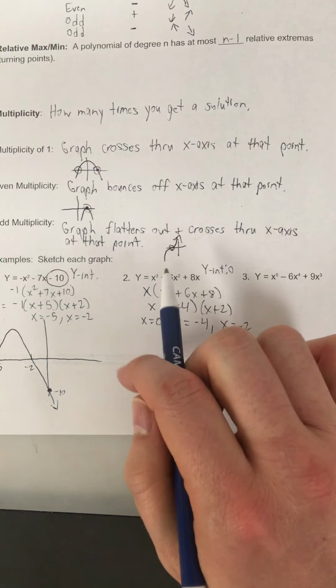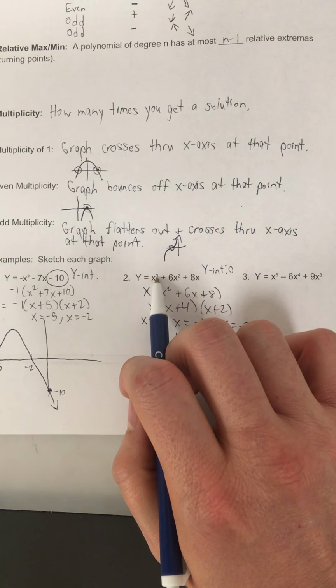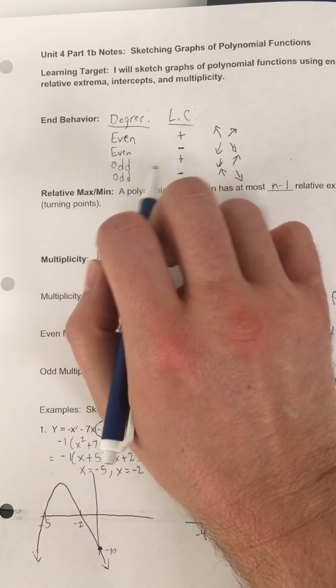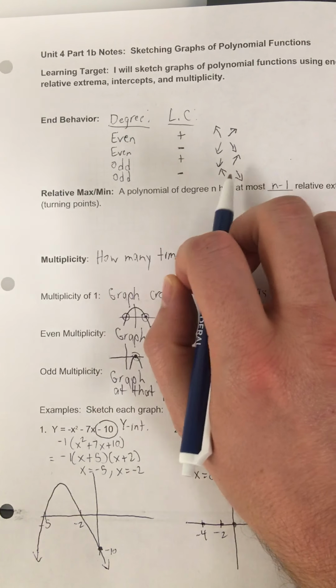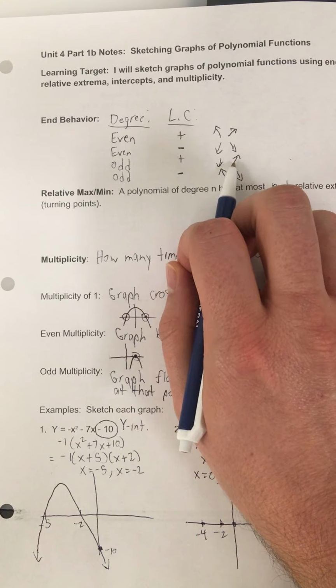Now, this is x to the third. If you go back to the original problem, is that even or odd degree? That's odd degree, and there's a positive 1 in front. So if I have odd degree with a positive in the front, my ends of the graph are going to look like that. It's going to start at the bottom, it's going to end at the top.